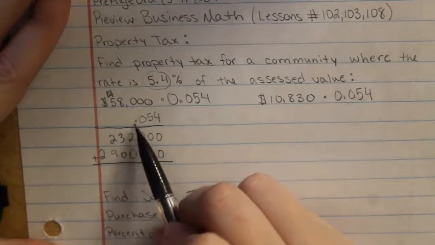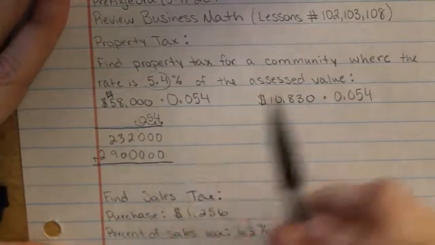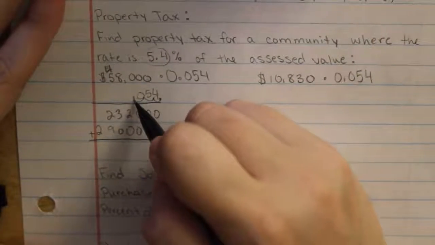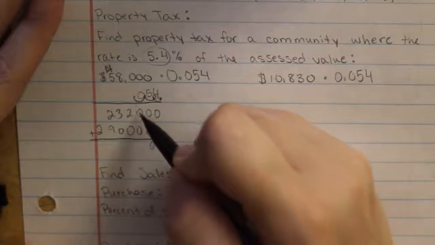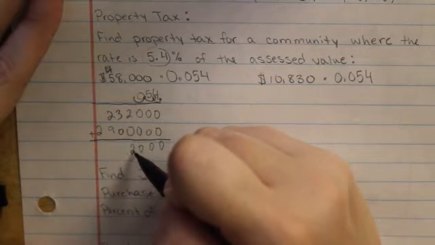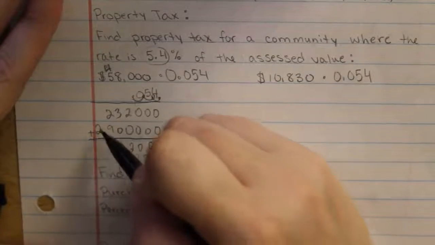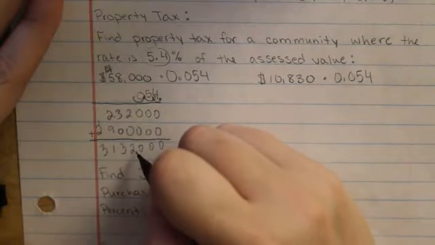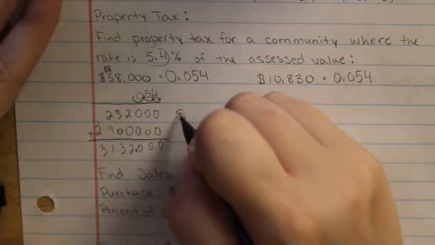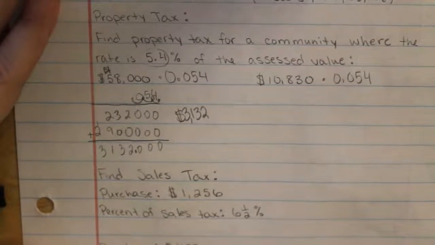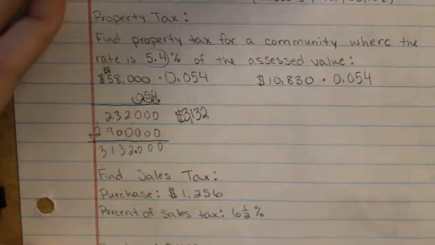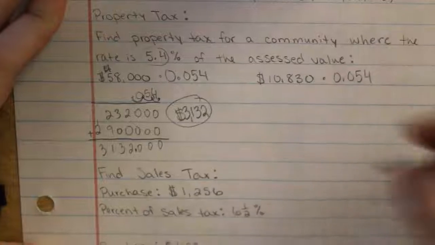That's okay. I just need to know I've got 3 decimal spaces. I move over 3 spaces and I have that my tax is $3,132. Let's move on to the next problem.